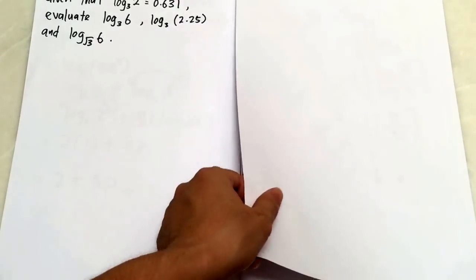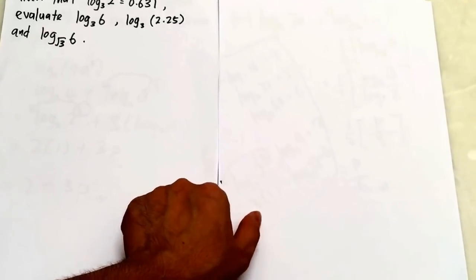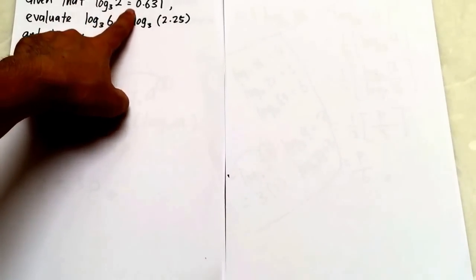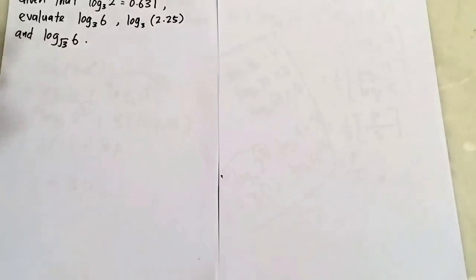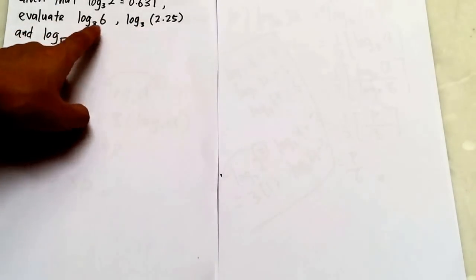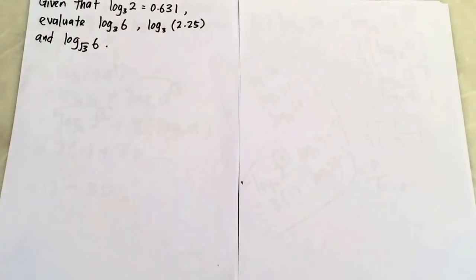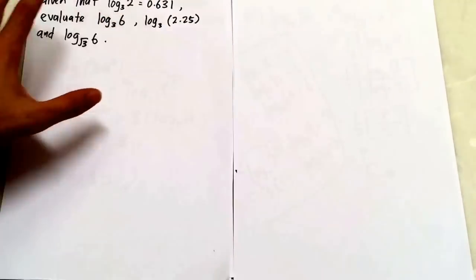This is the third question. Given that log 3 2 equals 0.631, evaluate this one and this one. Basically, in this kind of question, you're going to use the information given. Sometimes you can use a calculator to solve, but because it gives you this one, in order to evaluate these three questions, you have to make sure you use the information given.